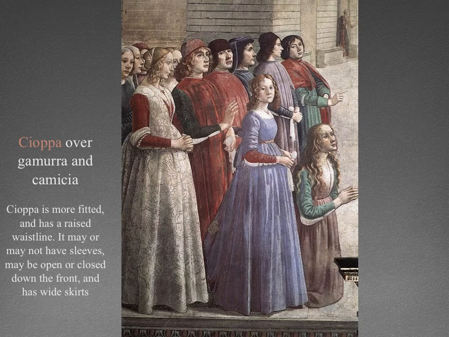And so here are some women in choppa over the gamura and the camicia. So the choppa is more fitted than that loose and flowy giornea, right? It also has a raised waistline. The choppa may or may not have sleeves. The sleeves might be of different lengths. And it's going to be closed down the sides, and it may be open or closed down the front of that bodice as well.